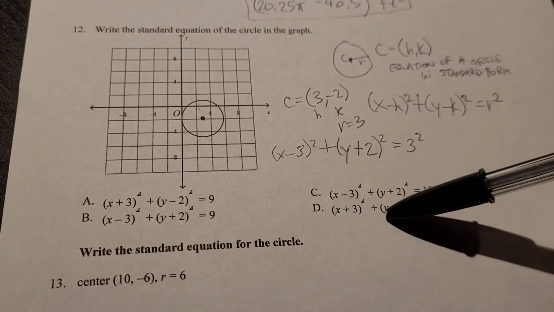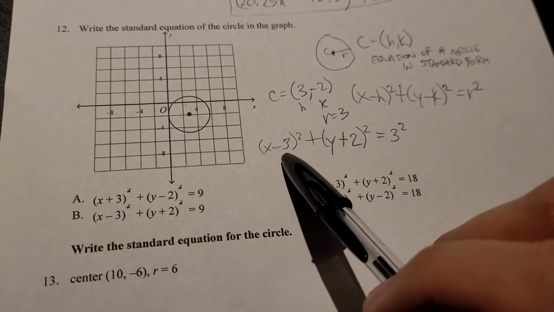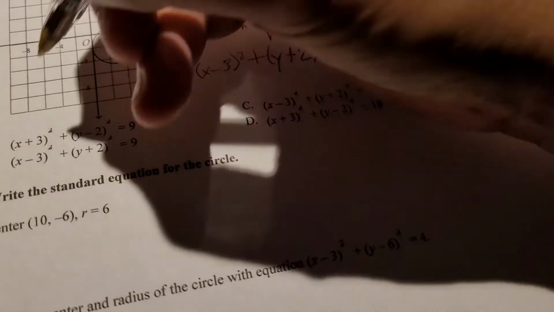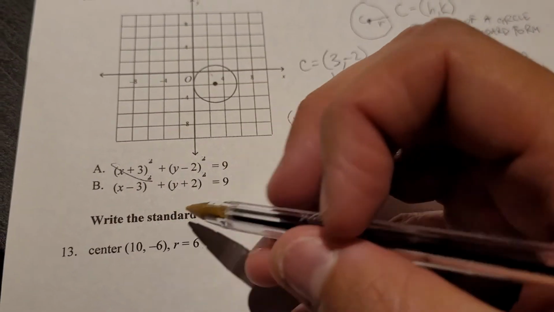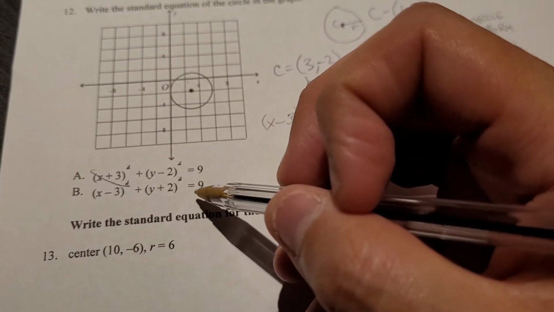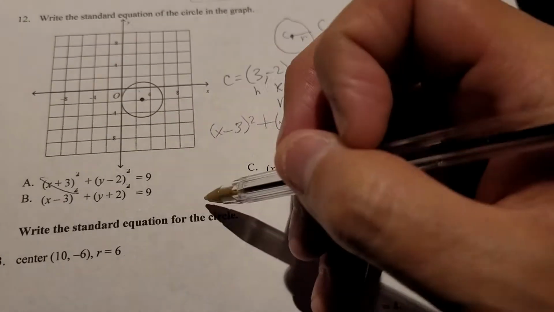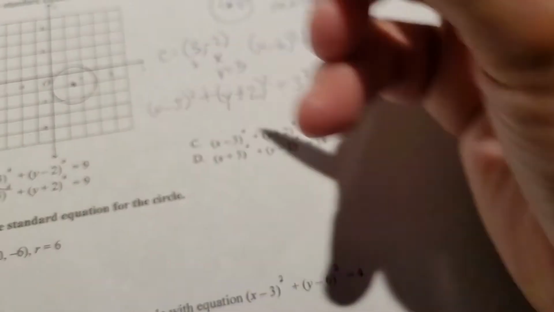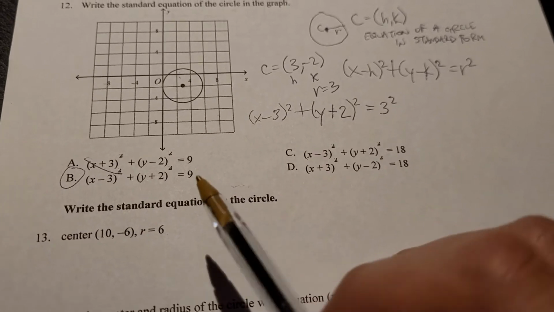This is giving it to us multiple choice, so we just need to find this. First of all, I'm looking for x minus 3. So A is out, because that's a plus 3, so that's out right there. B looks promising. And then I also had the y plus 2 squared, and this equals 9. I'll tell you right now, that is my answer right there, because that's exactly what I want. X minus 3 quantity squared.